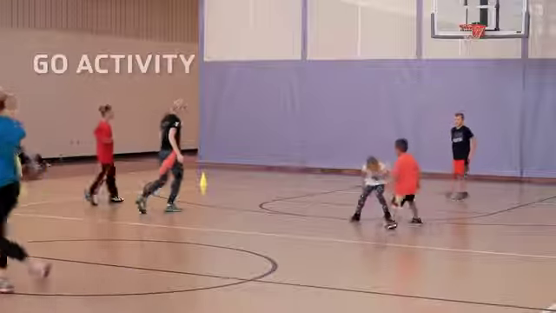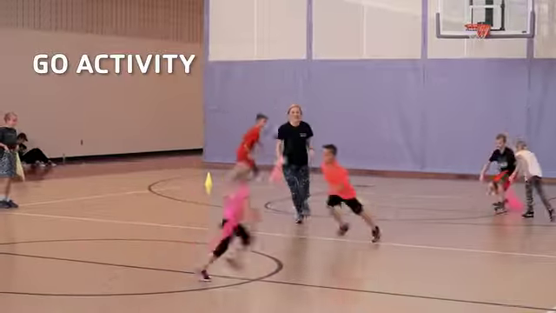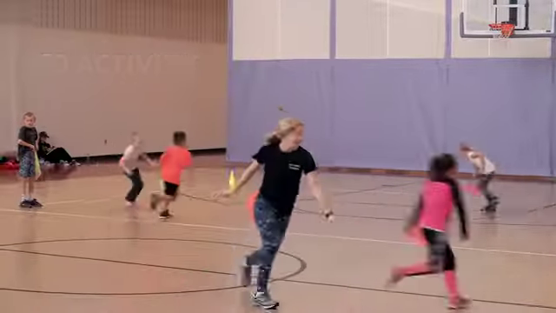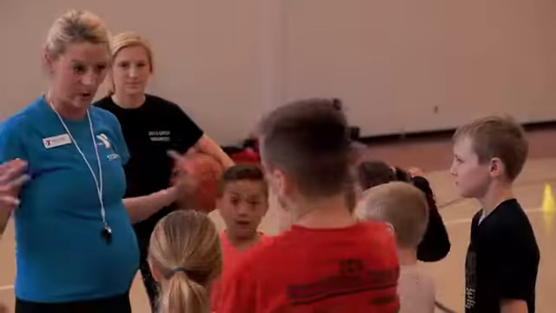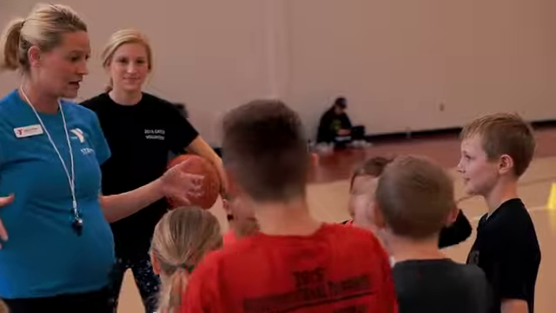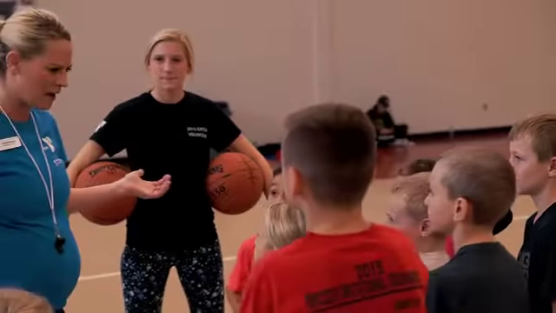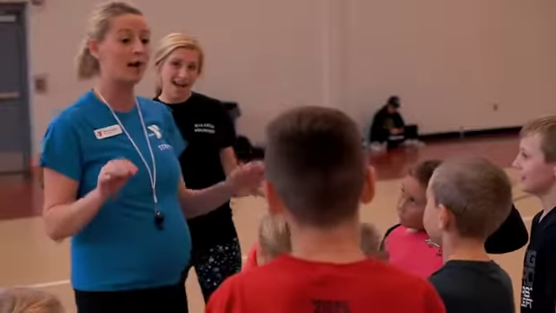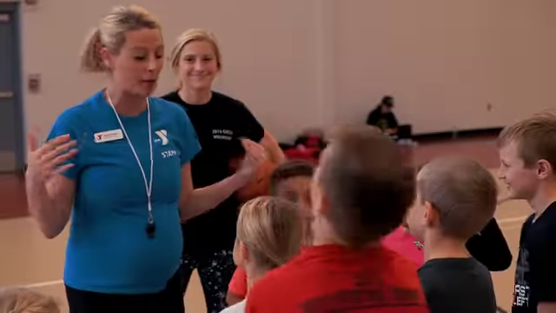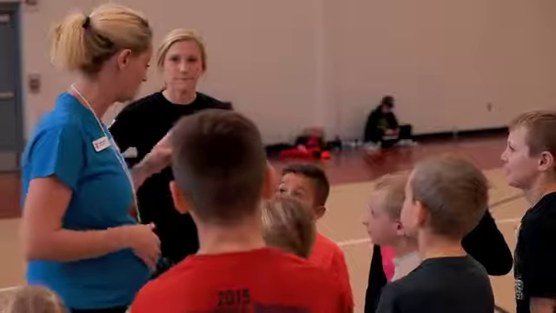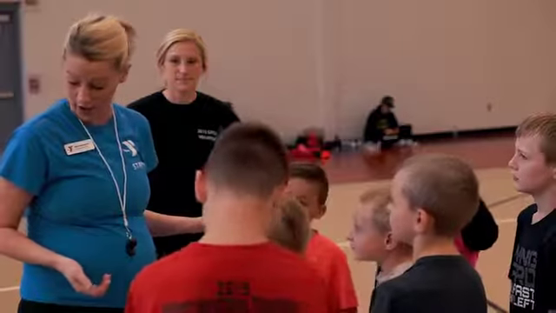Next is the go activity. This can be any game, activity, or skill builder. This should last about 20 minutes. Now we're going to play a couple games, all right? So does everybody here like basketball? Yeah! Okay, so we're going to play basketball second, okay? We're going to play something that we really may not know as well first. And basketball's our reward, okay?